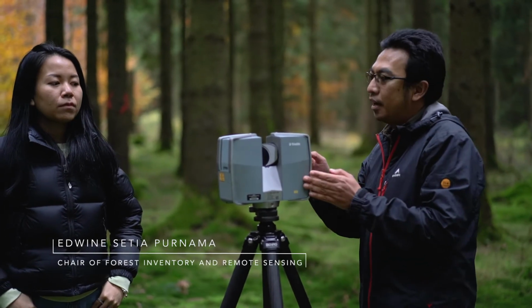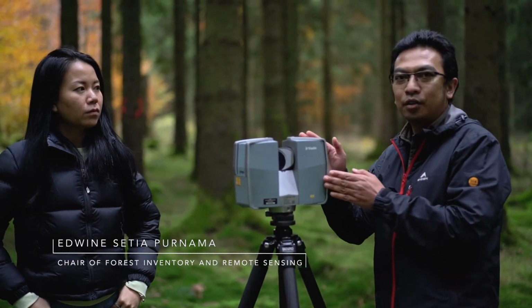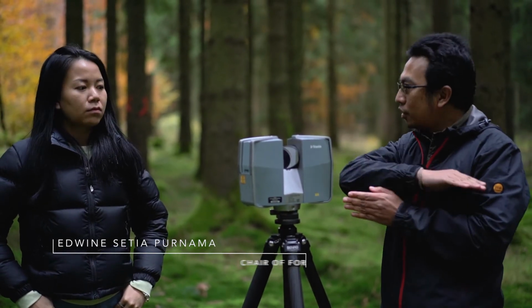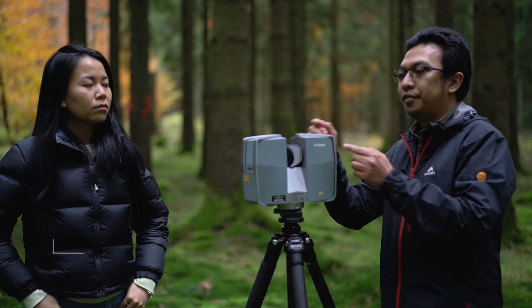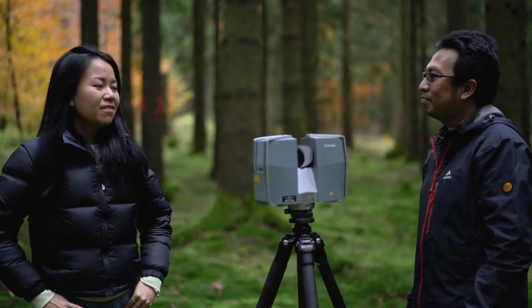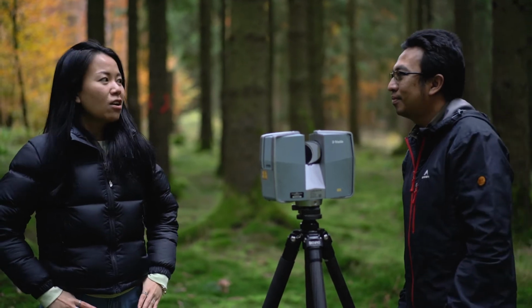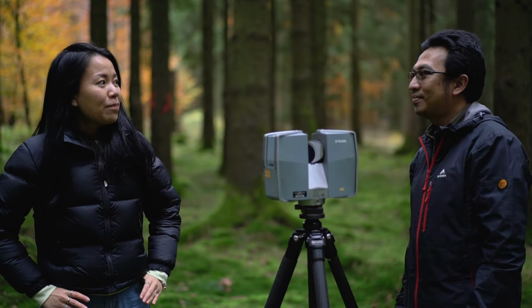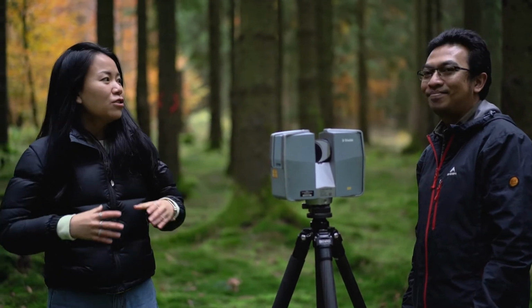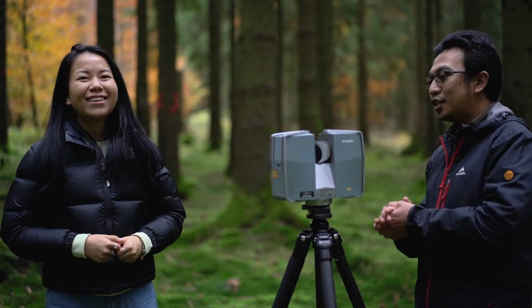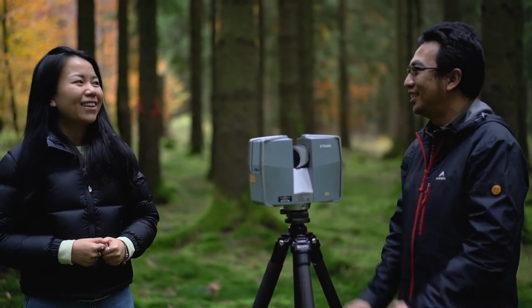And at the same time, the laser scanner will also record the horizontal angle and the vertical angle through this mirror. So the laser scanner can automatically combine the angles and the distance to make up the polar coordinates and then transform them to 3D coordinates. Exactly. That's the so-called point cloud.